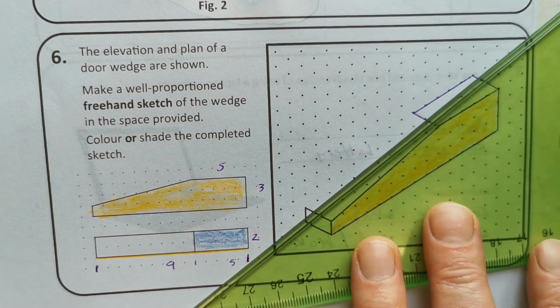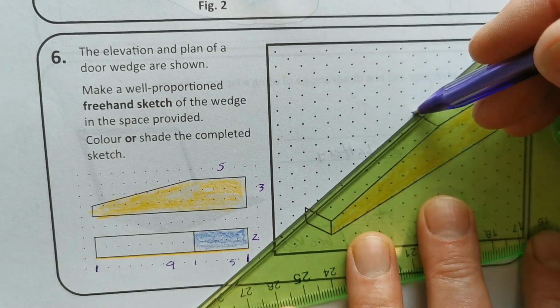And finally, this is the slope coming down here.